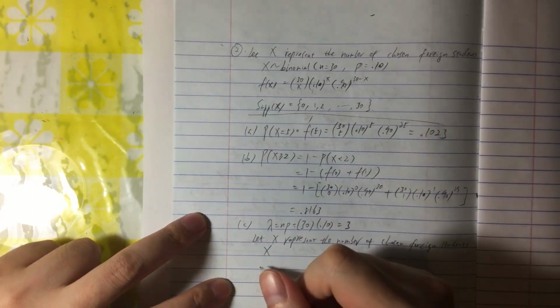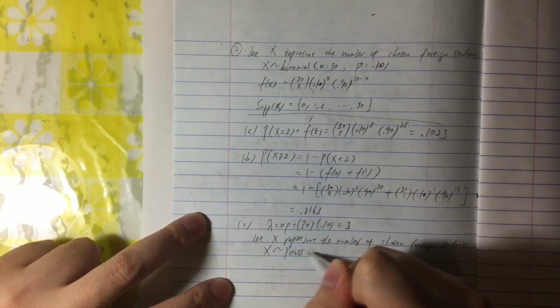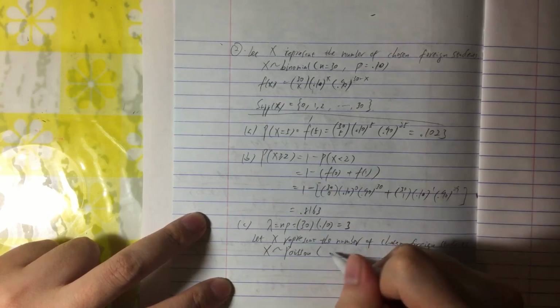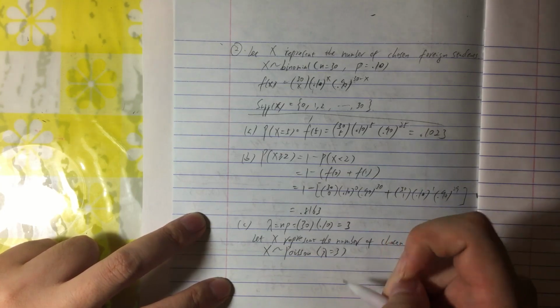Then we use the Poisson distribution to approximate the binomial distribution. Here X has a Poisson distribution with lambda equal to 3. On average, we expect to have 3 foreign students when we choose 30 students.